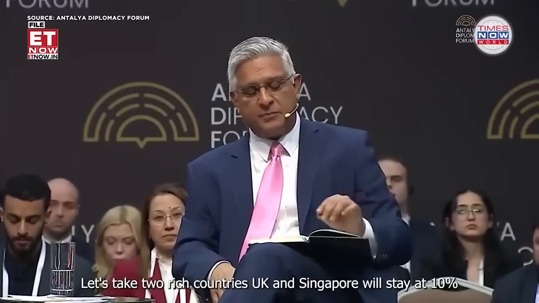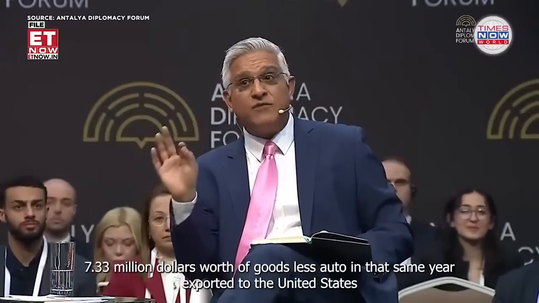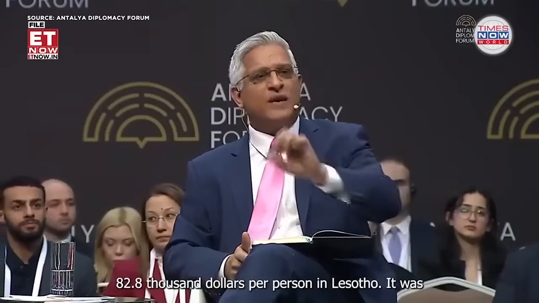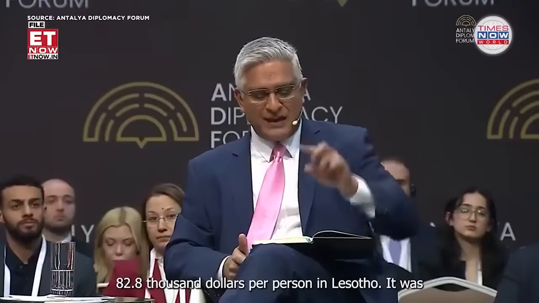Let's take two rich countries. UK and Singapore will stay at 10%. Bangladesh and Botswana will both go up to 37%. Laos will be 48%. Syria will be 41%. Lesotho in southern Africa will be 50%. In 2023, the US exported to Lesotho $7.33 million worth of goods. Lesotho in that same year exported to the United States $228 million. The US GDP per capita in 2023 was $82.8 thousand per person. In Lesotho, it was $916.